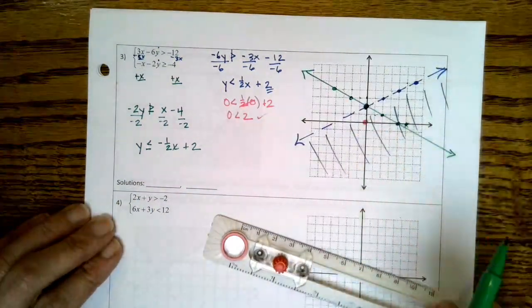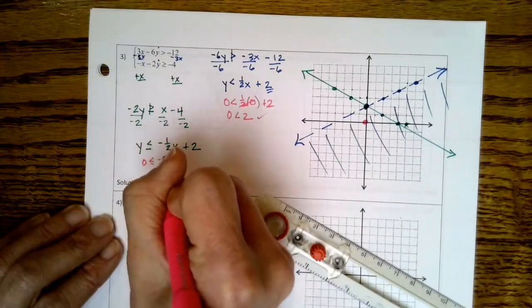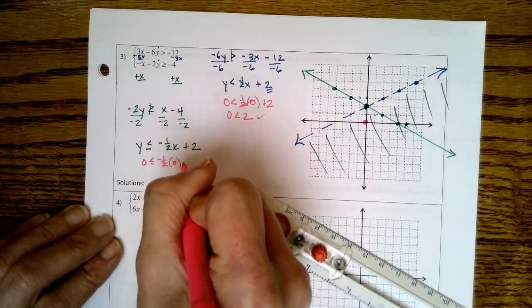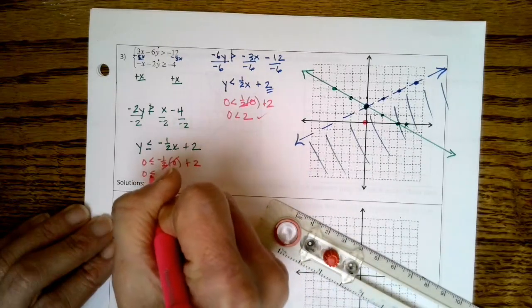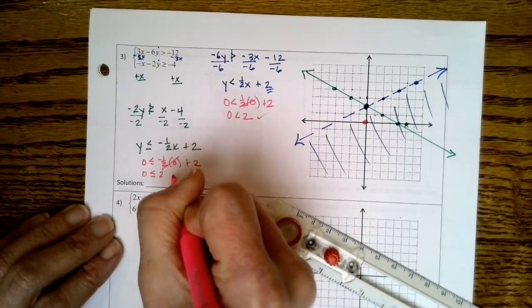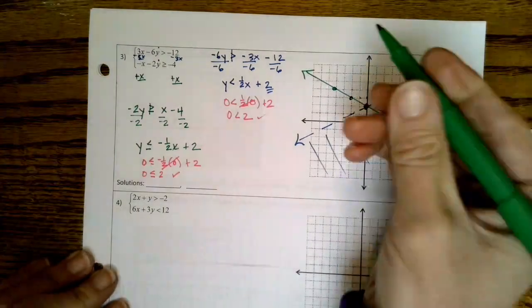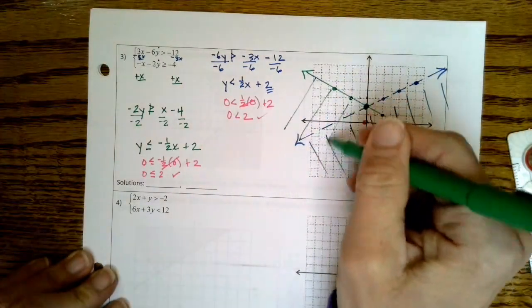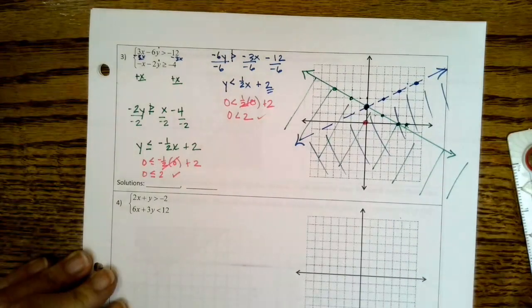I can use 0, 0 as a test point. How does 0 compare to negative 1/2 times 0 plus 2? This cancels out. 0 is smaller than or equal to positive 2. Yep, that's true. So when I go to color these solutions, everything under this line is a solution.